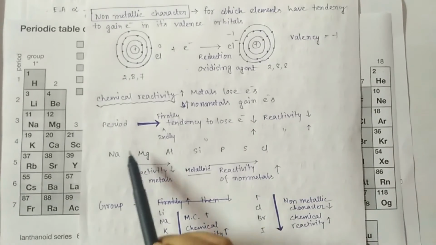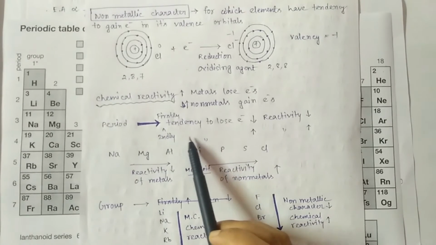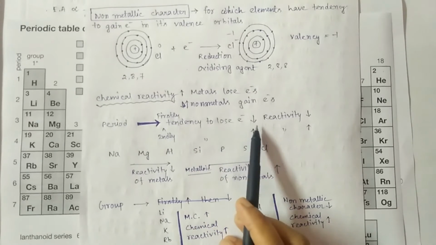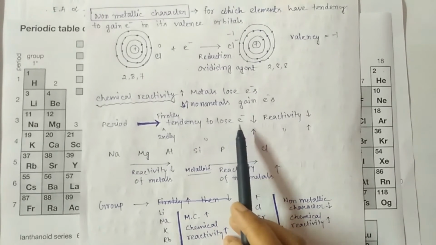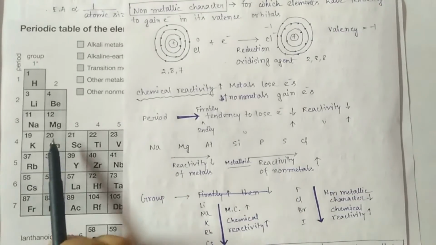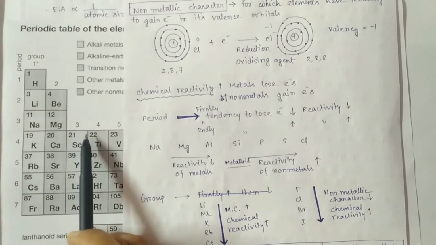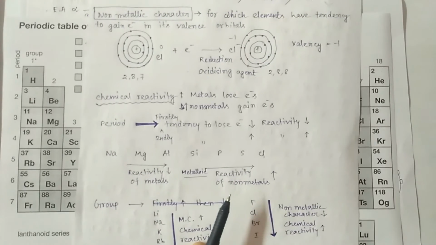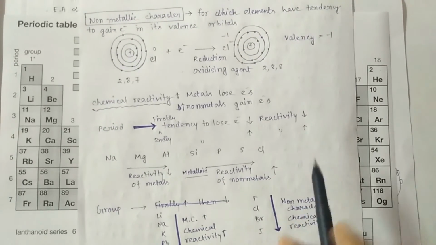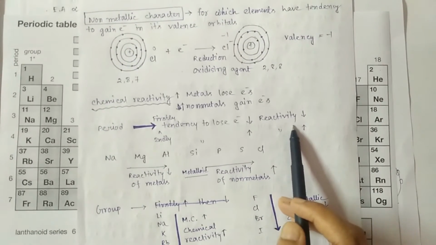So for a period, firstly, the tendency to lose electrons reduces, because we have the same number of shells, but the effective nuclear charge increases. That is why the reactivity of metals decreases.